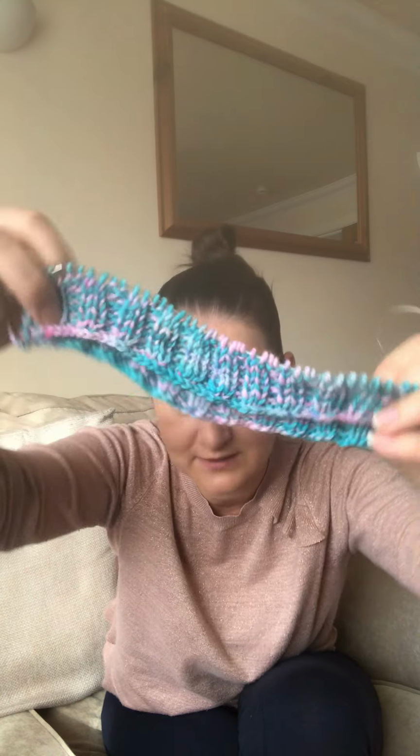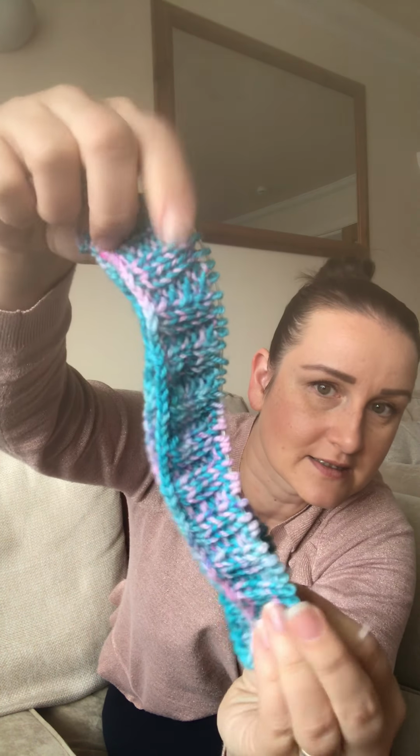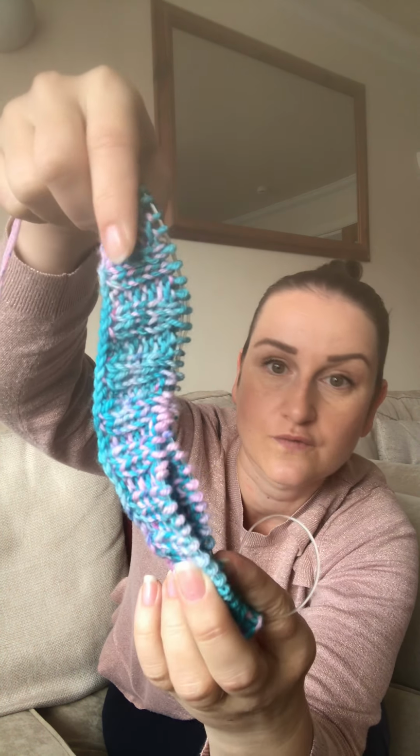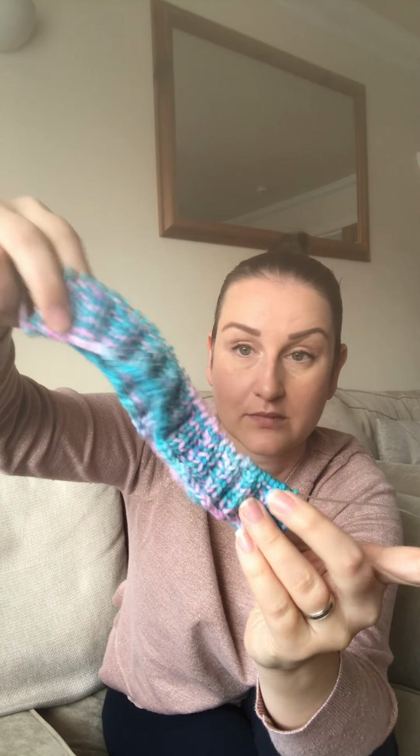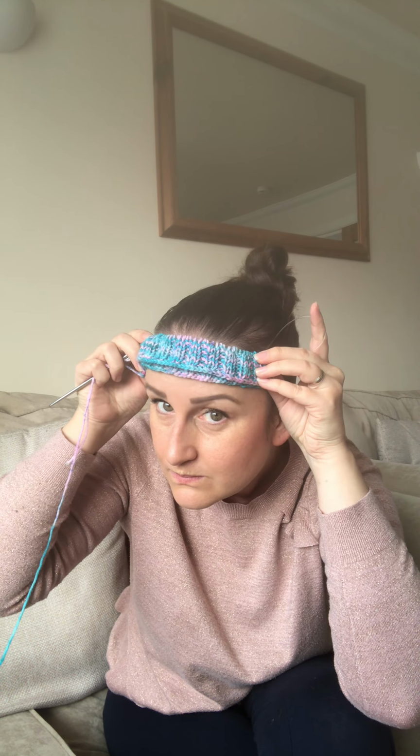And this is a project I'm actually not too crossed about. So I started, this is kind of knit 2, purl 2. That's like the brim of the hat, the part that sits here.